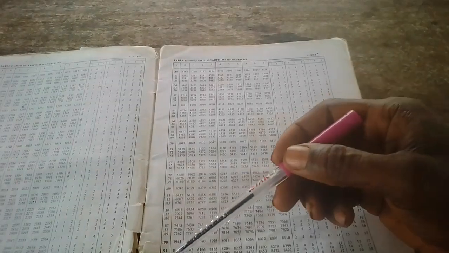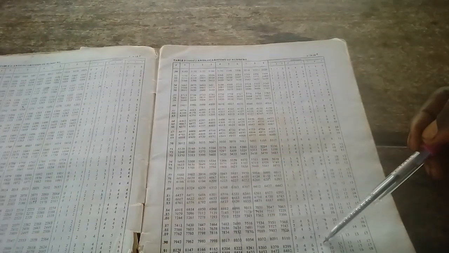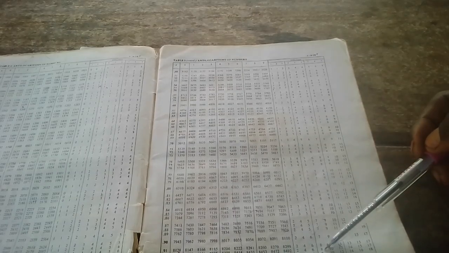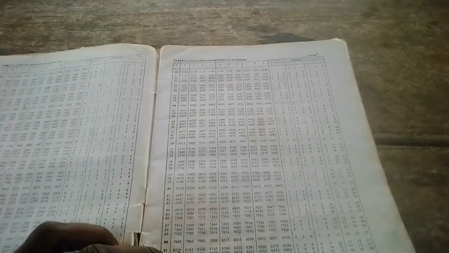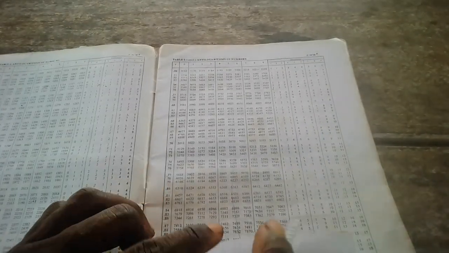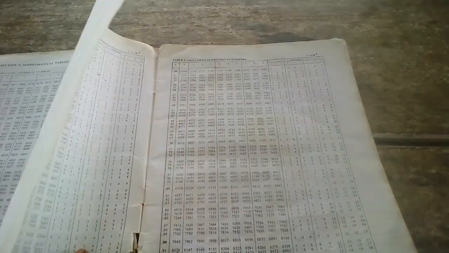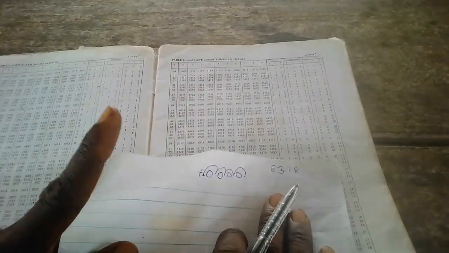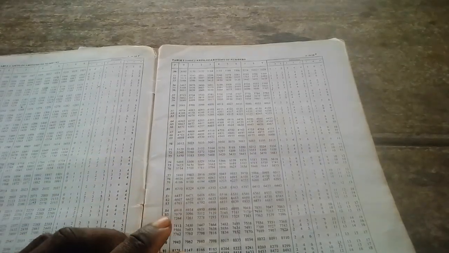Look at it on the same line. This is 0.92 under 0. Difference of 4 on the same line. So difference of 4 here is 8. So 0.92 under 0 is 83. So here you are having 8318.